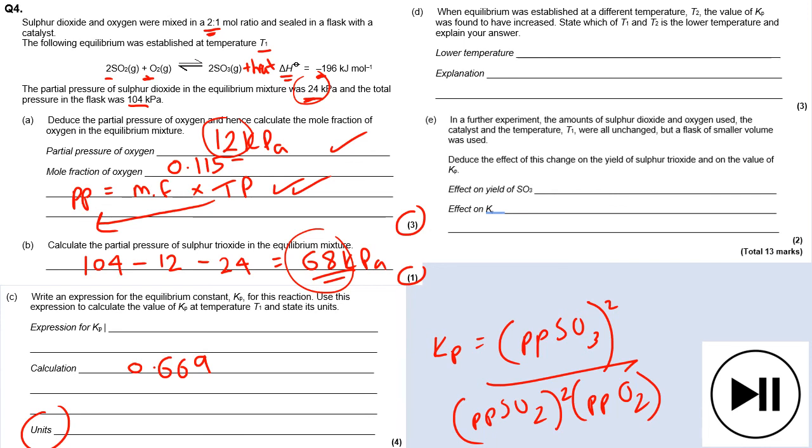Now to deduce the units, we've got kilopascals squared on the top. On the bottom we've got kilopascals and kilopascals squared. Okay, so on the bottom we've actually got kilopascals cubed because we've got pascals times pascals squared. And then to work out the units, it's 2 minus 3, because of the law of indices, kilopascals squared divided by kilopascals cubed. 2 take away 3 is minus 1. So my units are kilopascals to the minus 1.